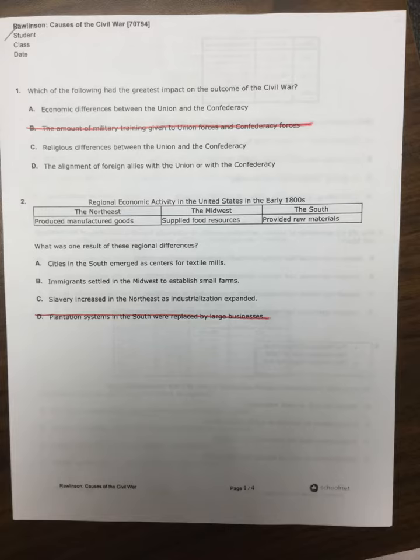When it says the word Union, I want you to think the Union is the same thing as the North. Let's see if I can write on here for you guys. So the Union is the same thing as the North. The Confederacy is the same thing as the South. So every time you see it in this question and these answer choices, the Union means the North, the Confederacy means the South, okay?